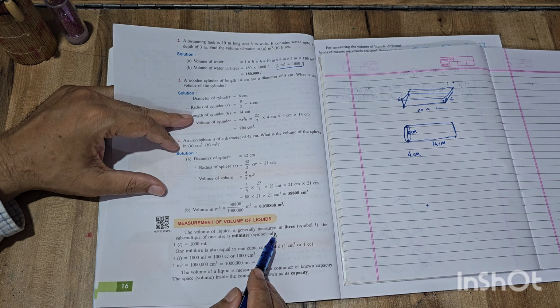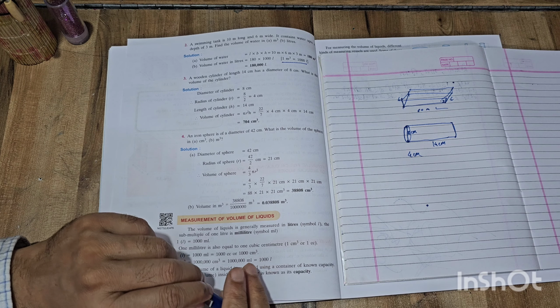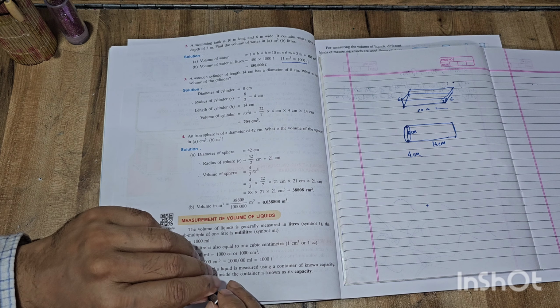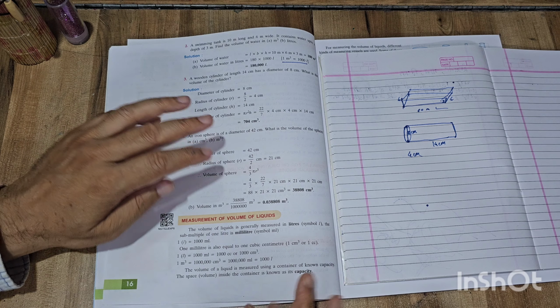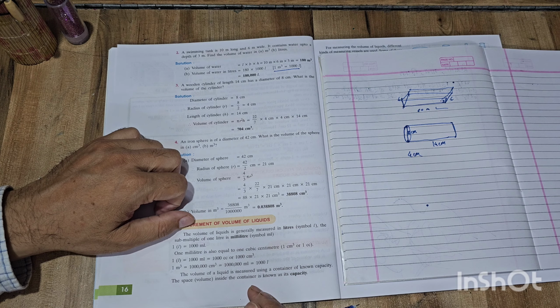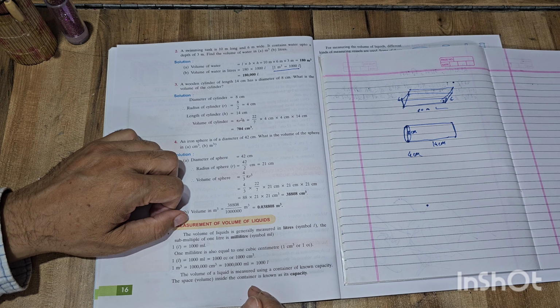So liters. Why do some units, like kg, get written in capital letters, and Newton too, but liters we don't write in capital letters? Is it because of a scientist's name? No, I don't know why this is used, so I'll check it later. I think it's just a symbol used in the very beginning, so we are just following that.